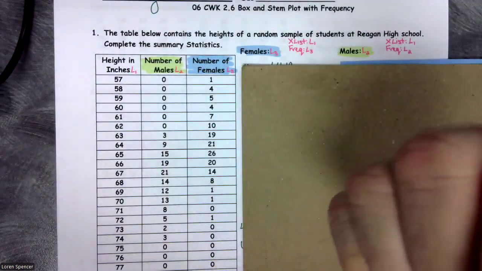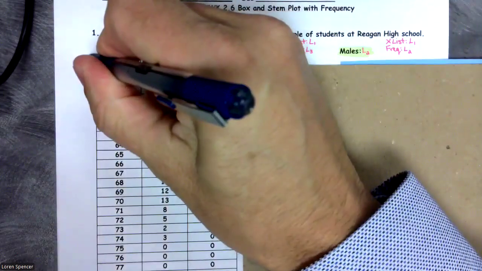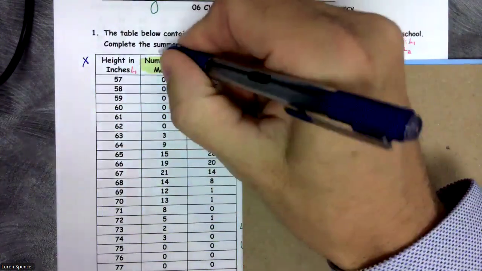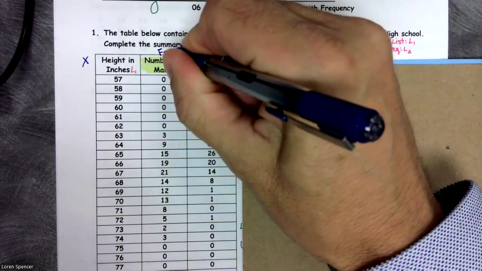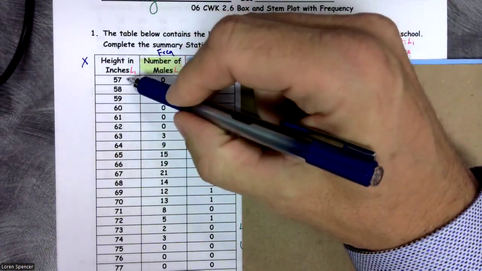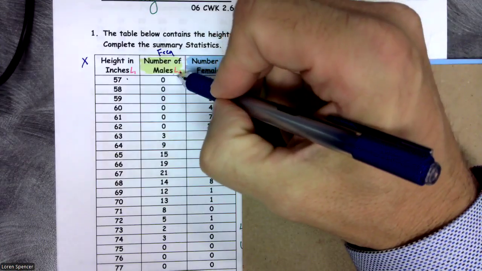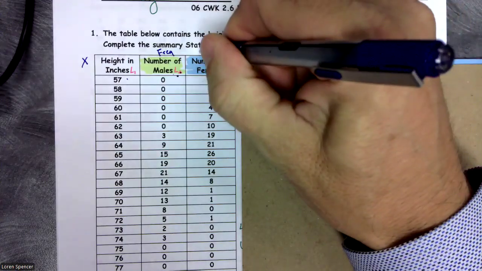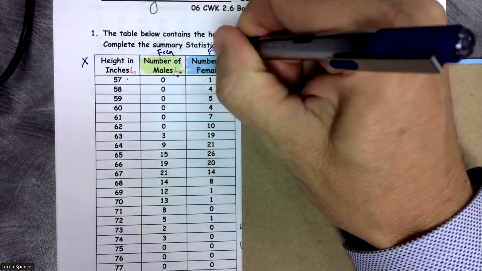and essentially the height is going to be our X. And then here we have the number. This is going to be our frequency. All right. The height we're going to put in L1. The frequency we'll put in L2 for males, and for females, we're going to put the frequency in L3.